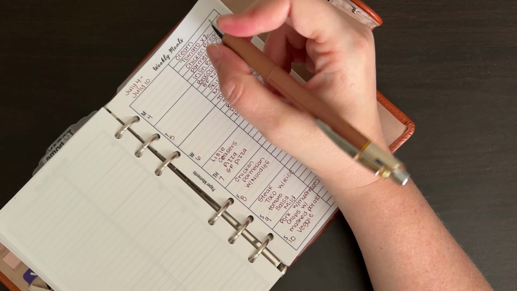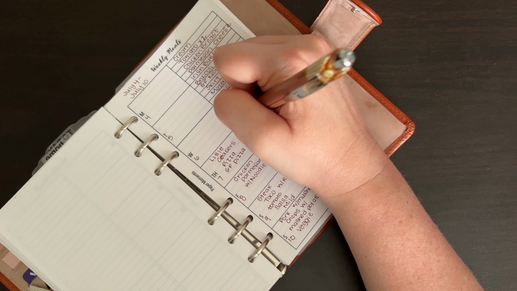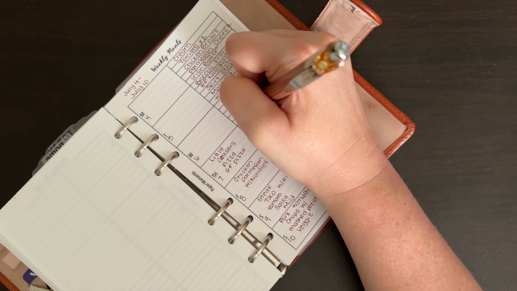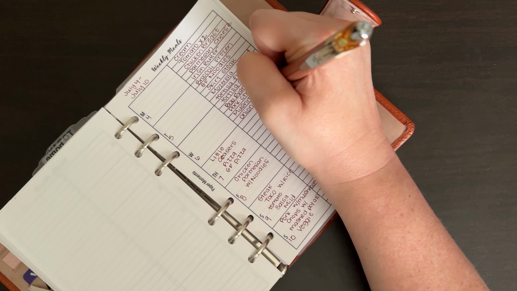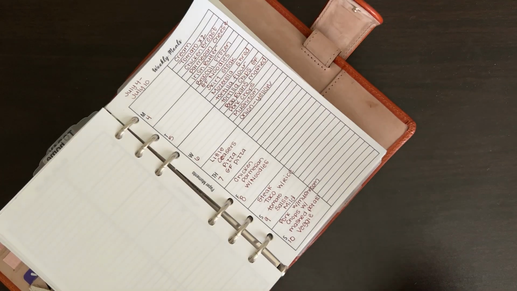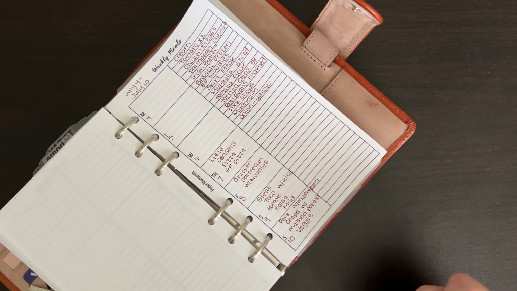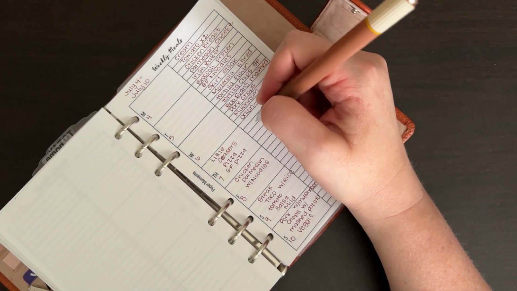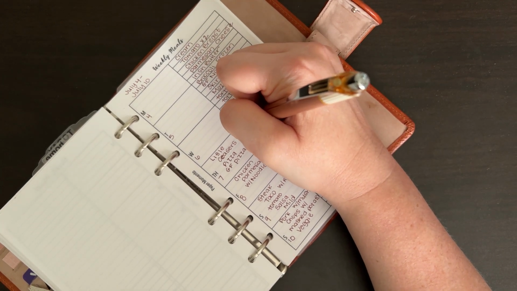And then I might get an onion. I do like to cook with a yellow onion or a sweet onion depending on what I'm doing. And since this one will be cooked with the pork, I'm going to go ahead and make a yellow onion. And then I just want to do a bag of frozen vegetables, mixed vegetables.